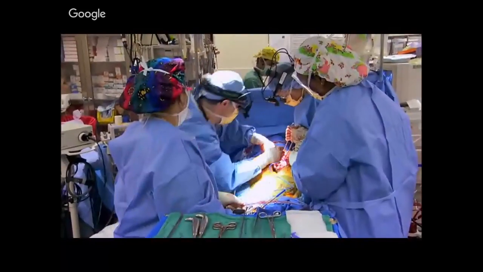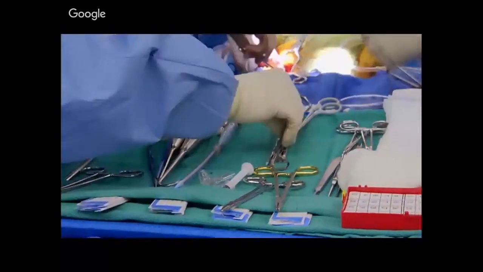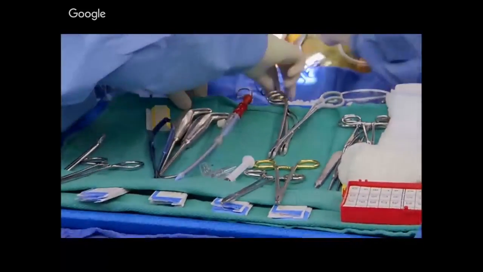Doctors have passed the point of no return. The surgery has damaged Bob's heart beyond repair. But they still have to cut through more layers of scar tissue before the new heart arrives from North Carolina.